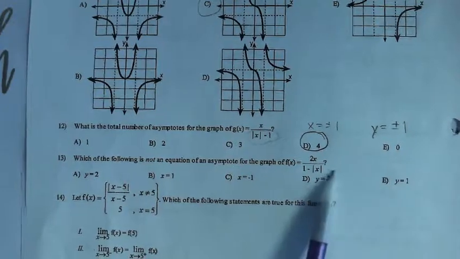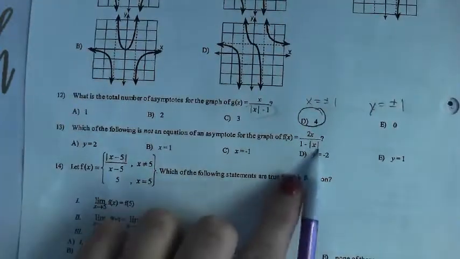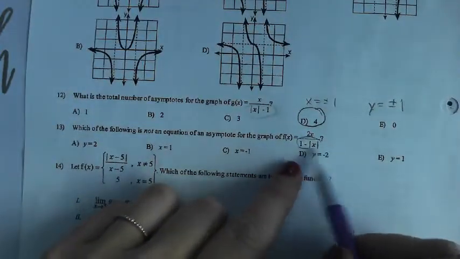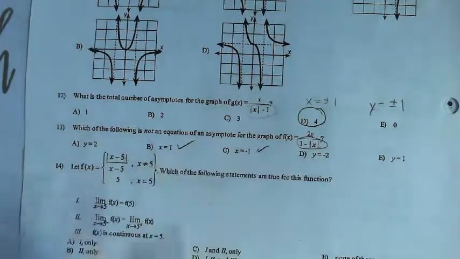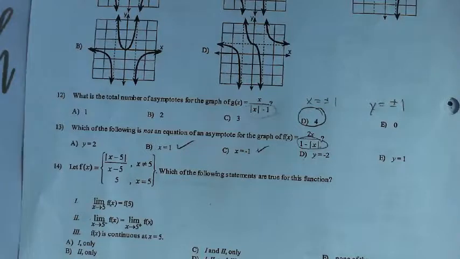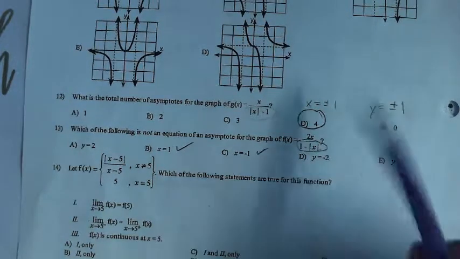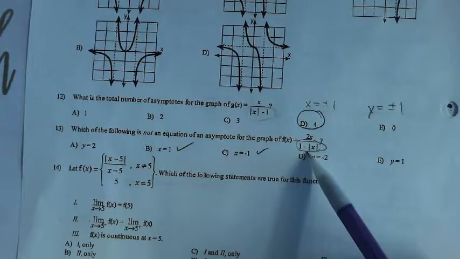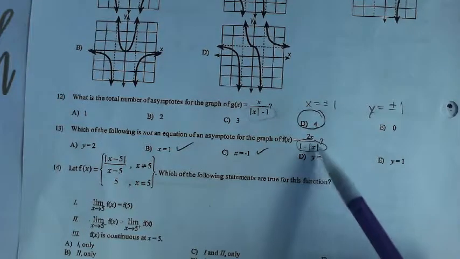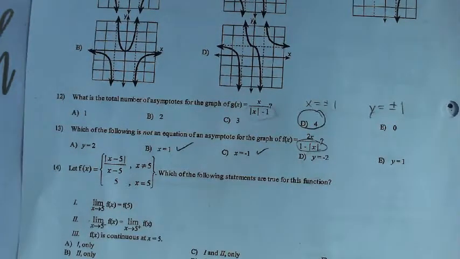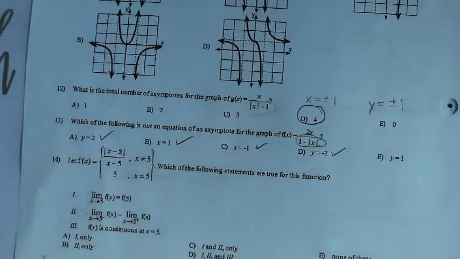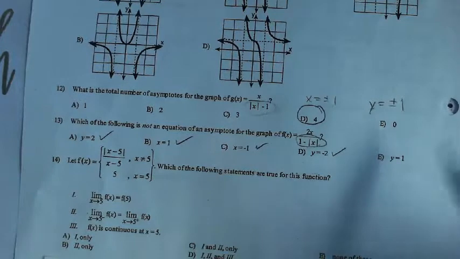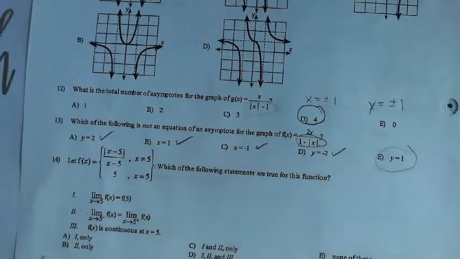And in 13, again, you have 2 vertical asymptotes, x equals 1 and x equals negative 1, so that's B and C are definitely asymptotes. And your horizontal asymptote rule is same over same, which is 2 over 1. But because of the absolute value signs, you've got one at y equals positive 2, and also one at y equals negative 2. So the only one here that's not an asymptote is E.